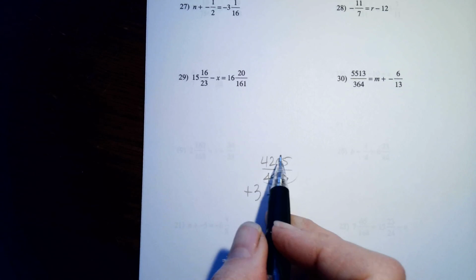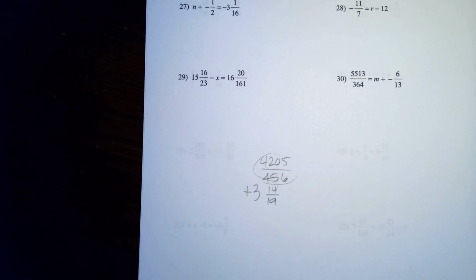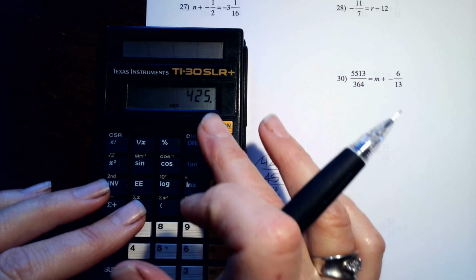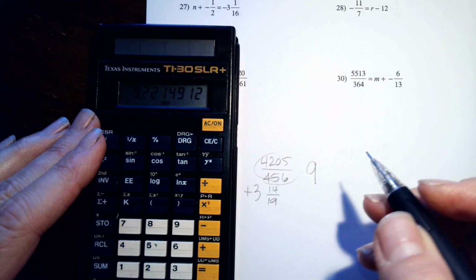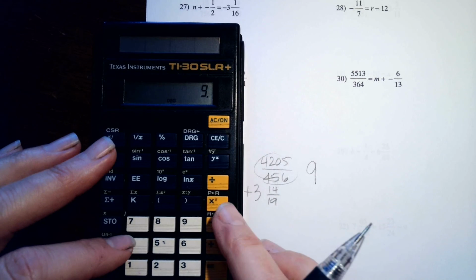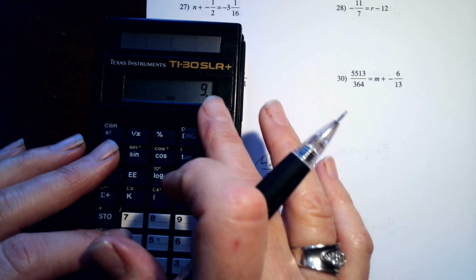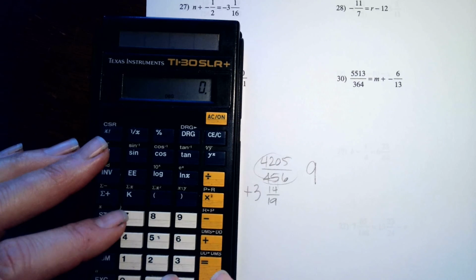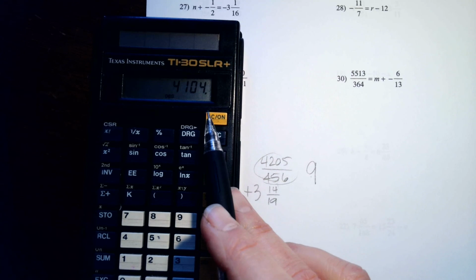Now, if you'll notice, this is an improper fraction, and this looks pretty big to me, so I'm just not going to even deal with it like that because it's too big. So I'm going to turn it into a mixed number. 4,205 divided by 456 equals 9. 456 times 9, so you're going to multiply these together, equals 4,104.